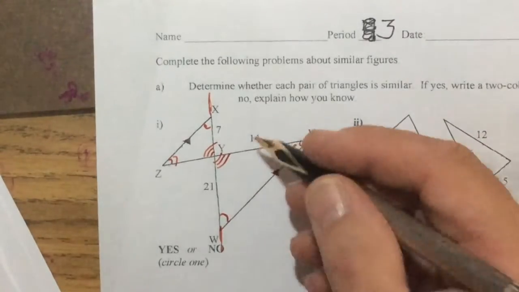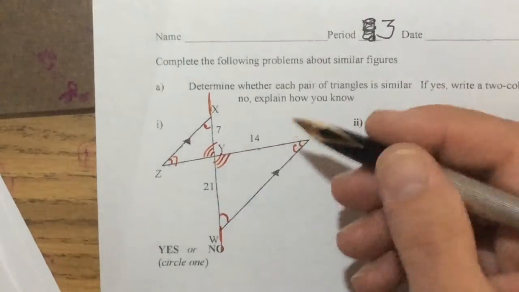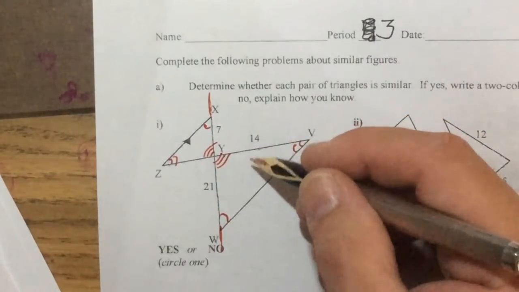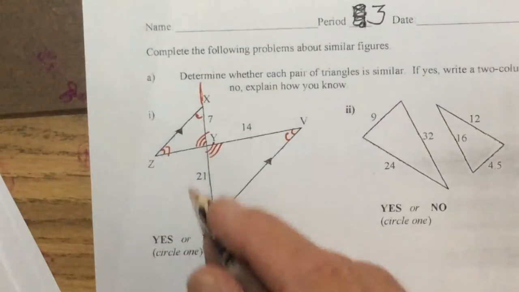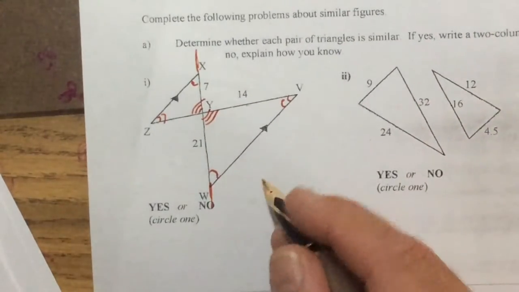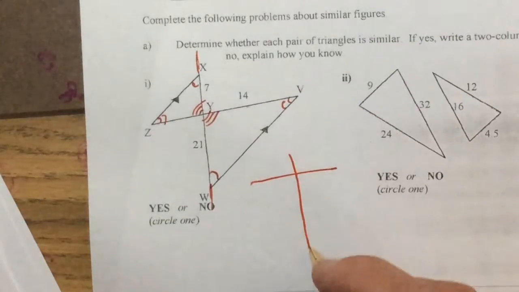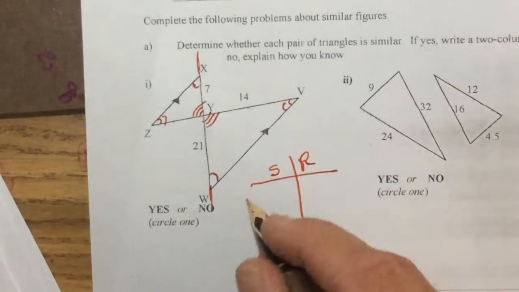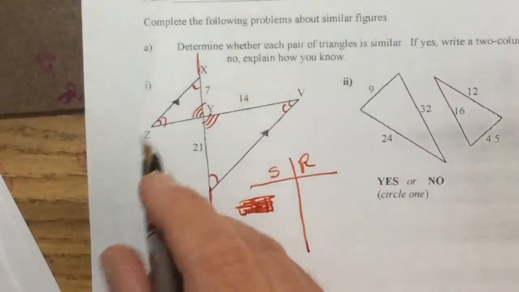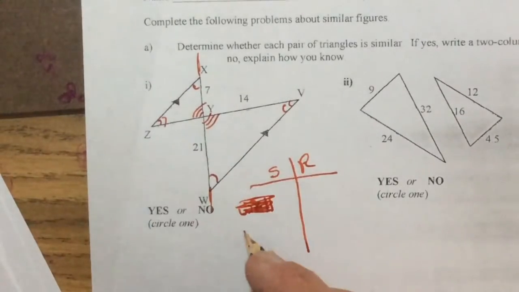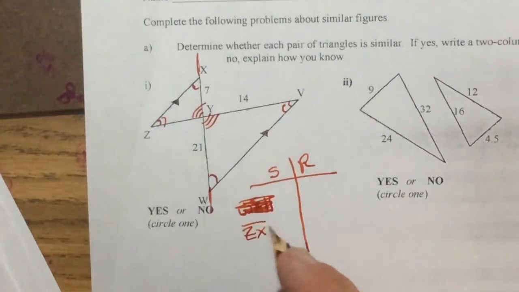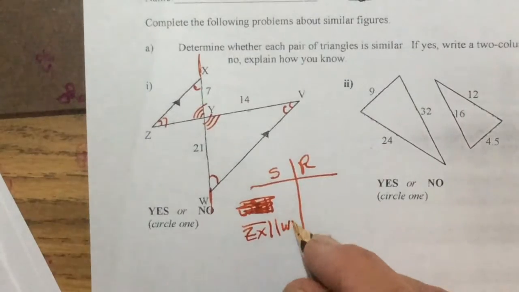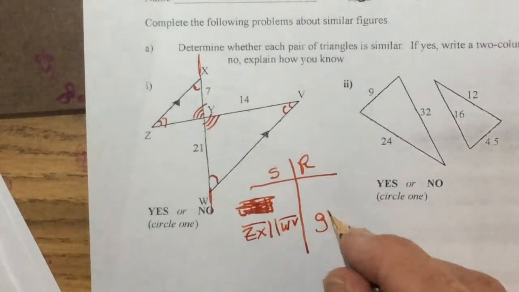Well, we don't have enough numbers to do SAS, or to do side, side, side. So the only way to do this one is using the angles that we have. So statement and reason. What we're given is ZX is parallel to WV. That's what's given.